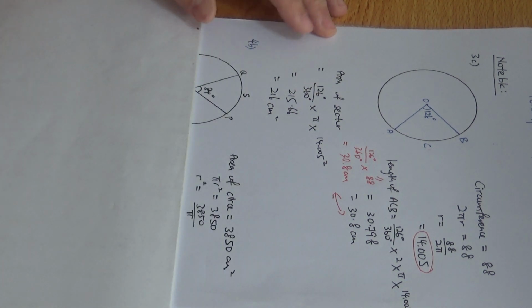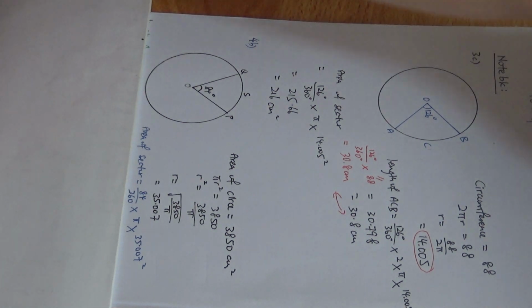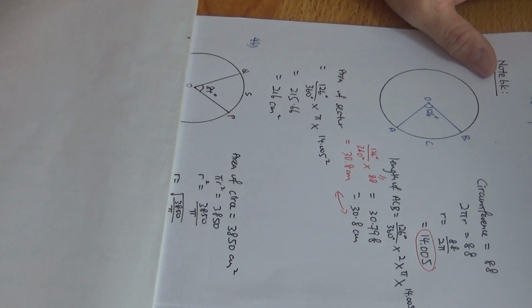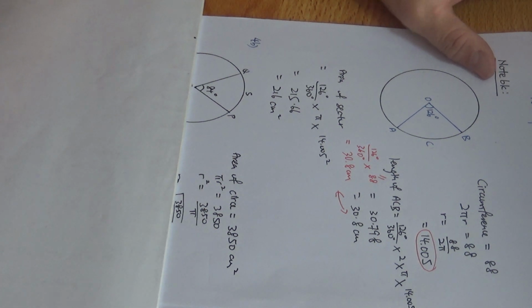Next, we are going on to 4B. Now let's take a look at 4B. What does it say? It says that the figure shows a circle with center O and angle POQ as x degrees. The area of the circle is 3850 cm squared. Find the area of the sector OPSQ and the length of arc PSQ for each of the following values of x.